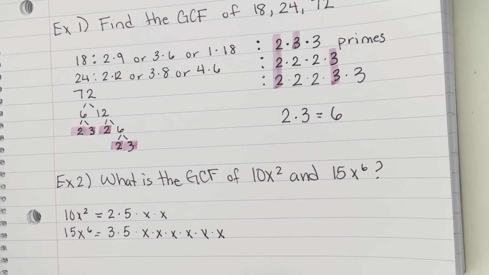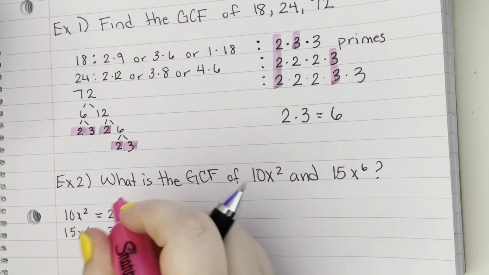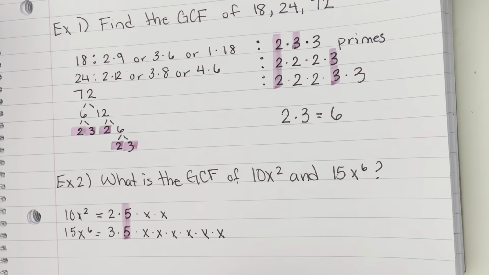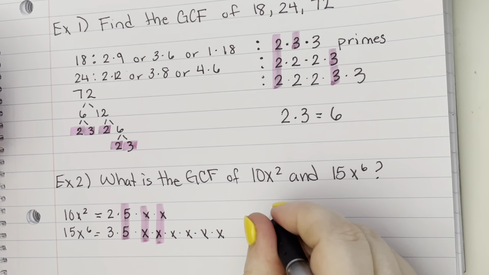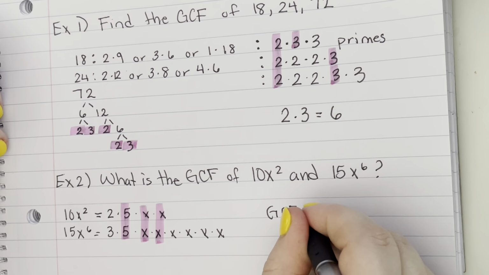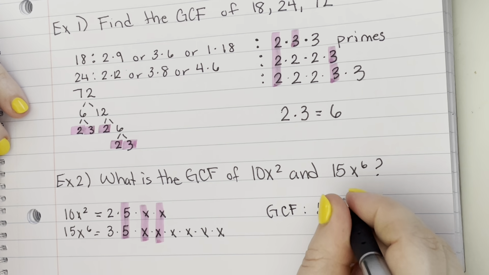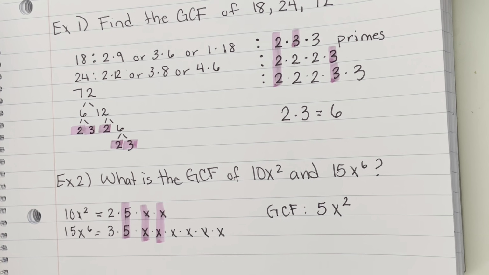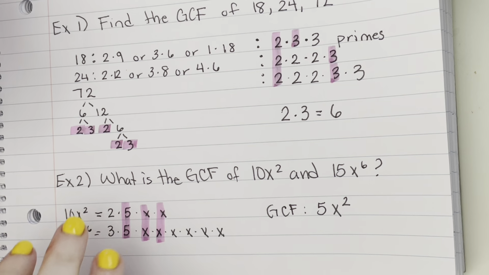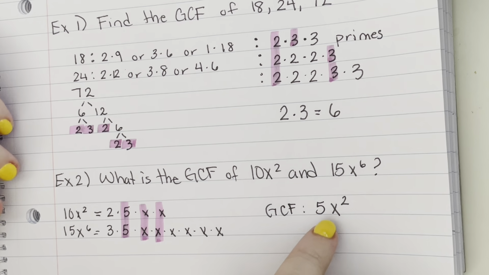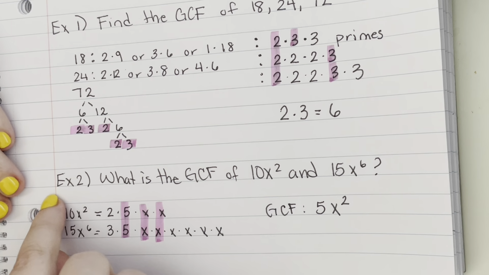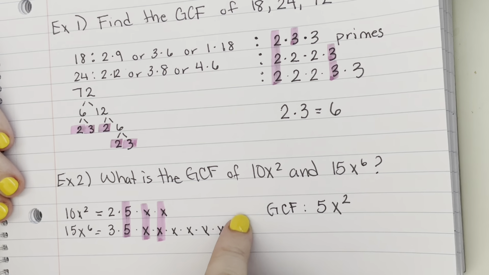Now we're looking for the most that these two have in common. They both divide by 5, and they both have 2 or more x's. So the GCF is 5x squared. In the next video, we're actually going to start with this example, and we're going to talk about how we can use identifying the GCF to factor the polynomial and write it as the product of 2 polynomial expressions.